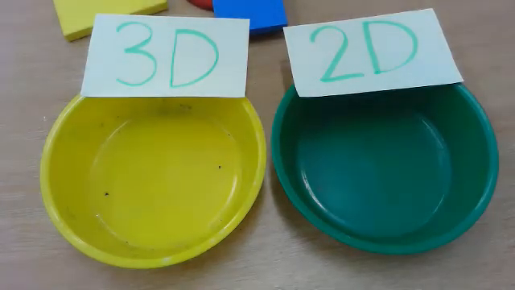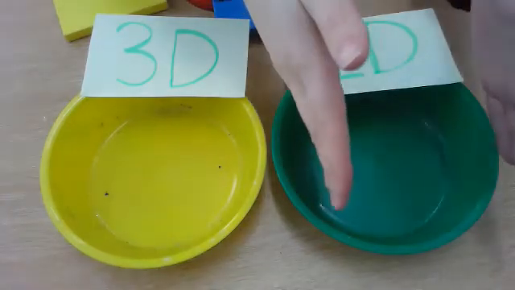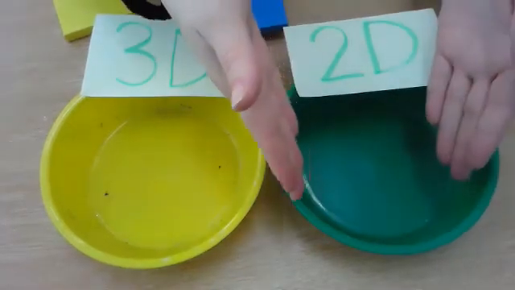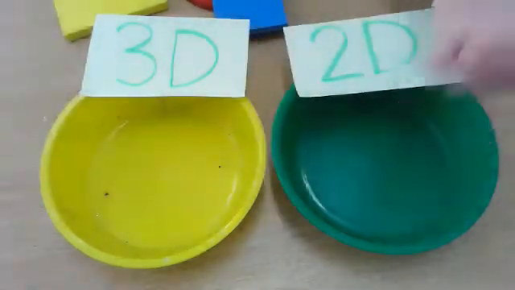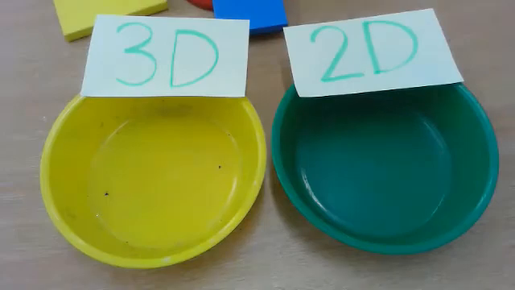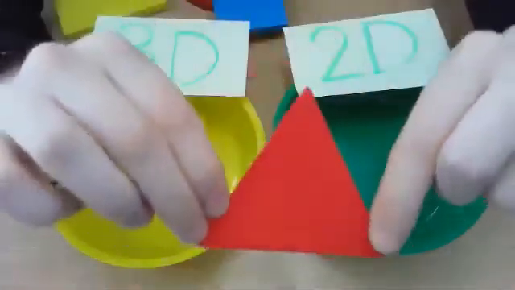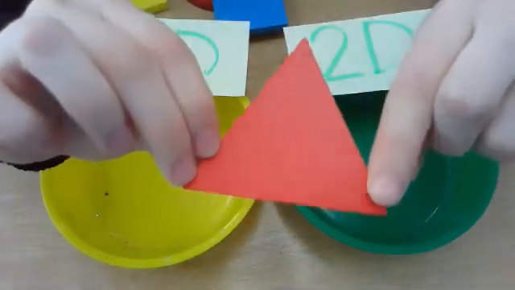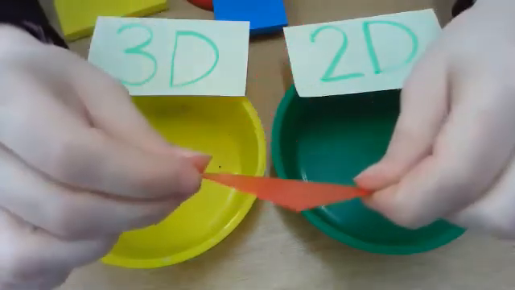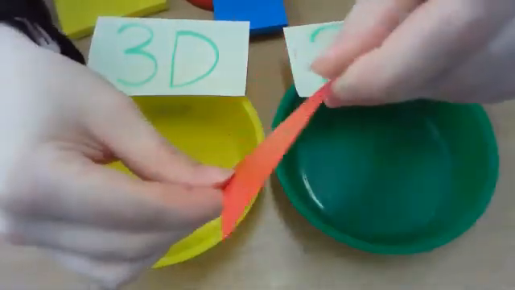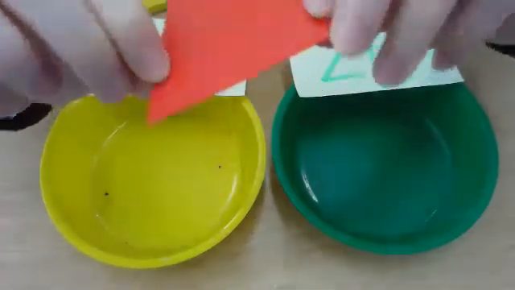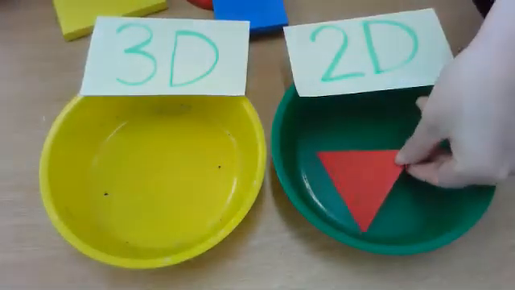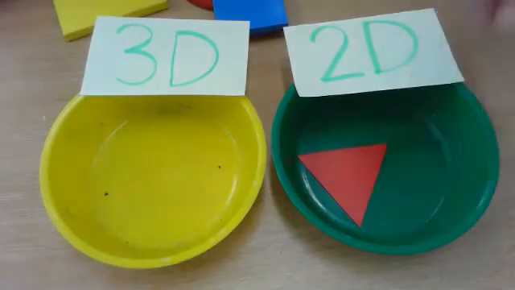I'm going to show us a shape at a time and we're going to practice sorting them into 2D shapes or flat shapes and 3D shapes or fat. Flat, fat. First one. Got our triangle here. Let's turn it around, let's really have a look at it. It looks pretty flat, doesn't it? So I'm going to put that in my 2D bowl for our flat shapes.